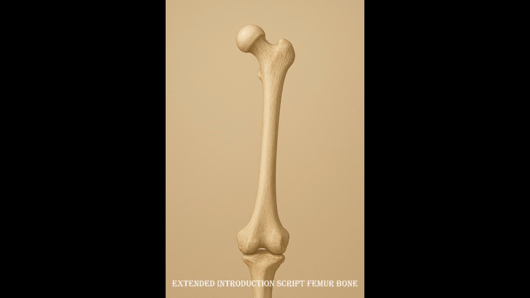Femur bone. The femur, or thigh bone, is the longest and strongest bone in the human skeleton.